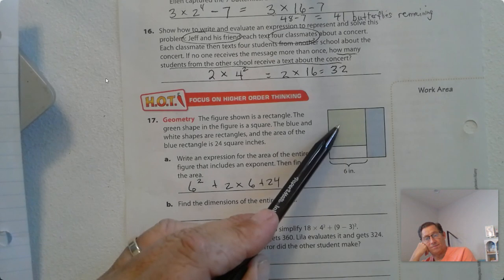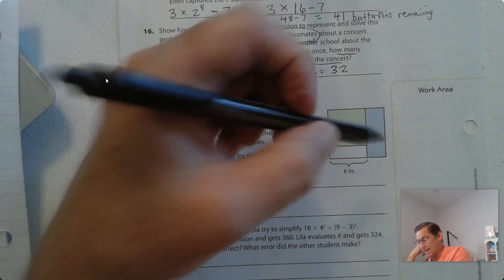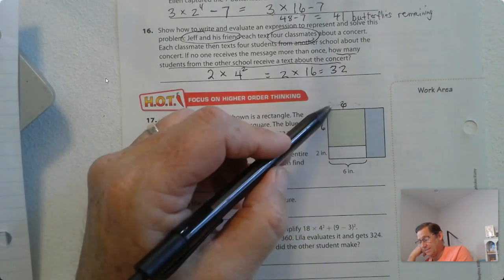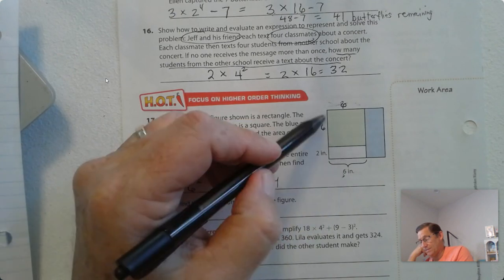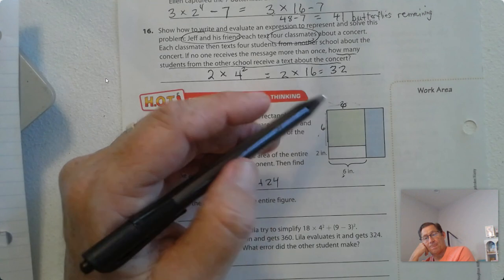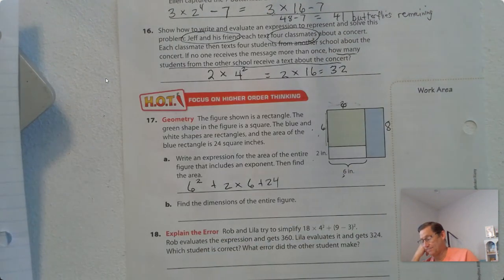The area of the square is going to be 6 squared, because each side is going to be 6. How do I know that this side is 6? Well, because this part's 6, so this also has to be 6. So 6 squared. If this is 6 and this is 2, then that's 8.